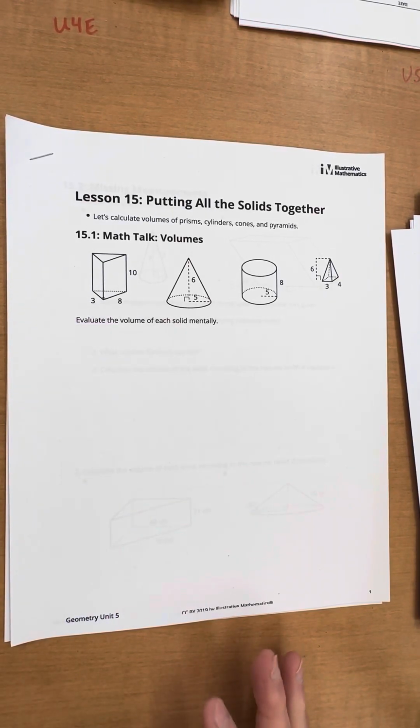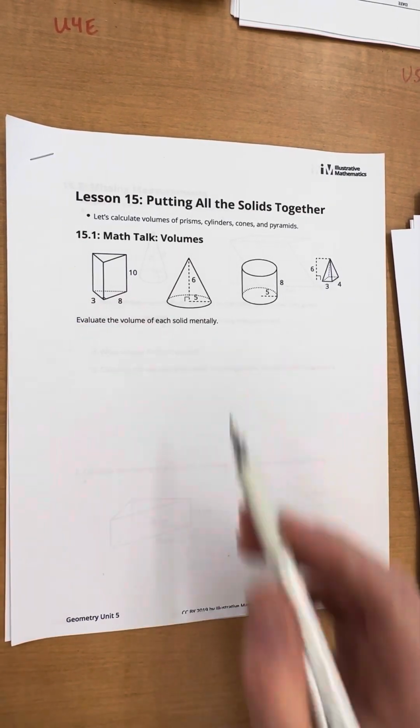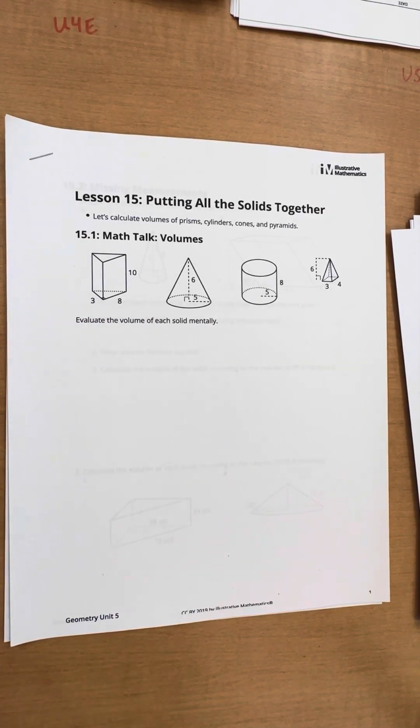All right, here we go. Unit 5, lesson 15. Putting all the solids together, let's calculate volumes of prisms, cylinders, cones, and pyramids.